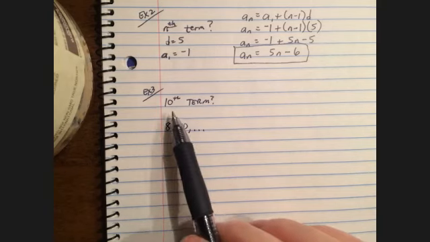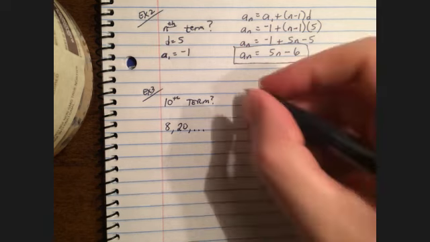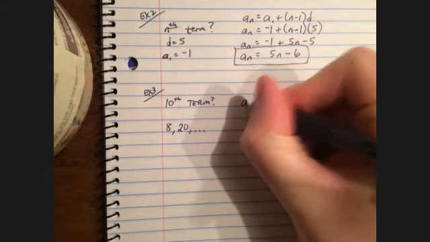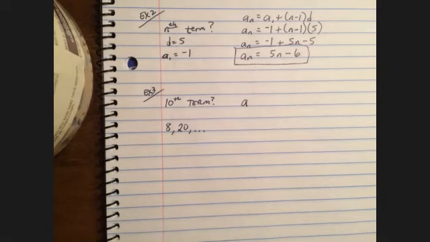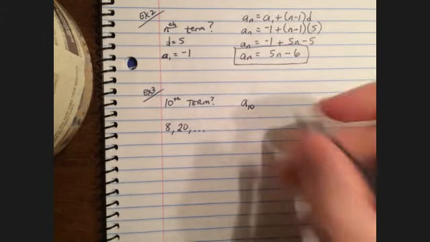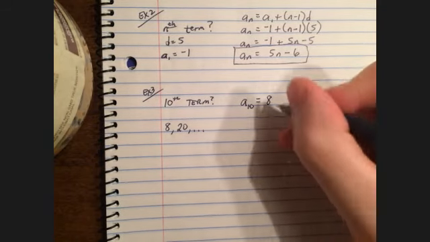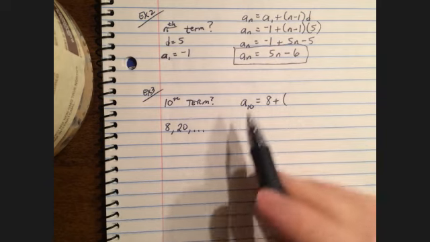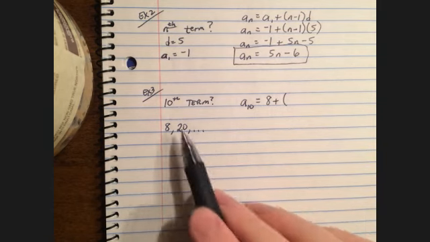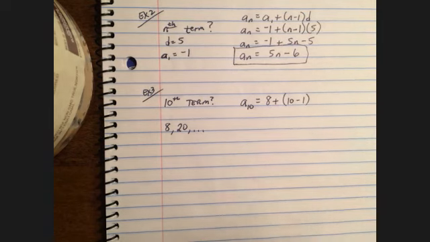Example 3 is saying, what's the 10th term in our sequence that begins with 8 and 20? So we're looking for the 10th term. So when we use our formula that we usually work with, a sub n equals a sub 1 plus n minus 1 times d, this time we're going to put a 10 in place of that n because we're looking for the 10th term. Now the first term in our sequence is 8, that was given to us. Well, we know n this time. n is the 10th number we're looking for, so that's going to go in place of n, so 10 minus 1.